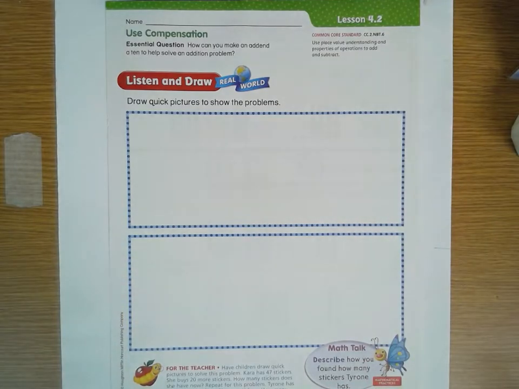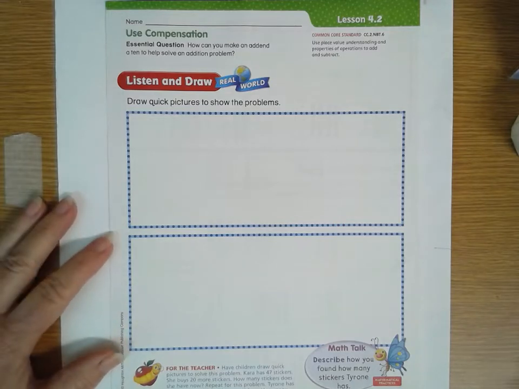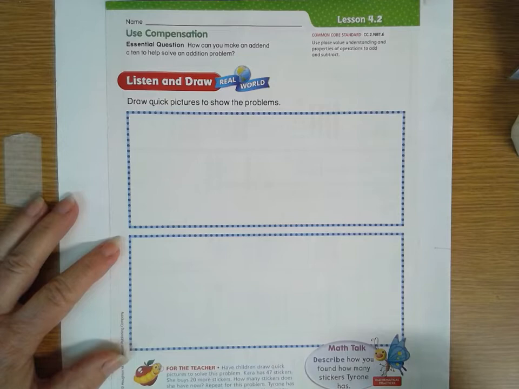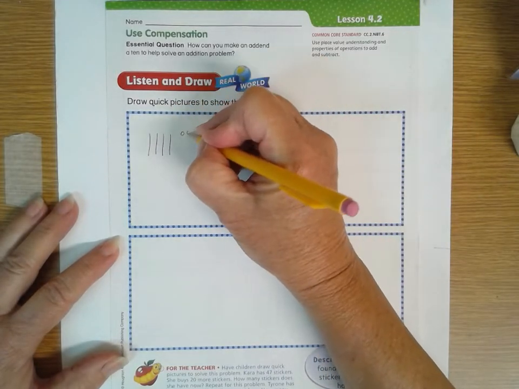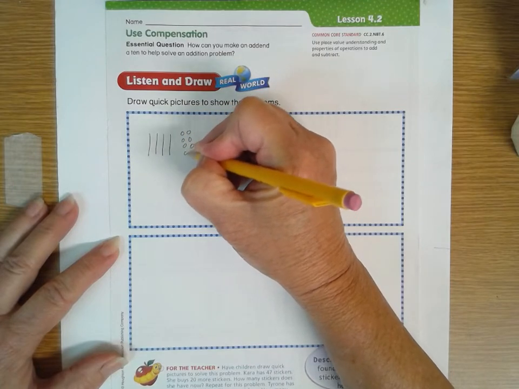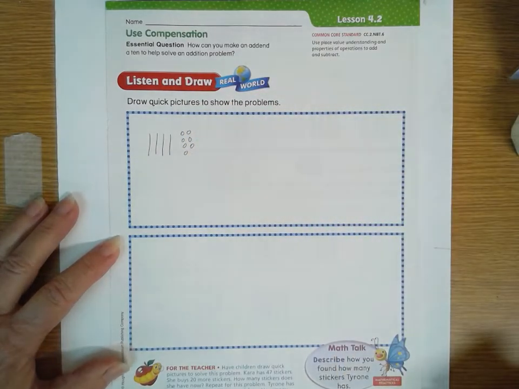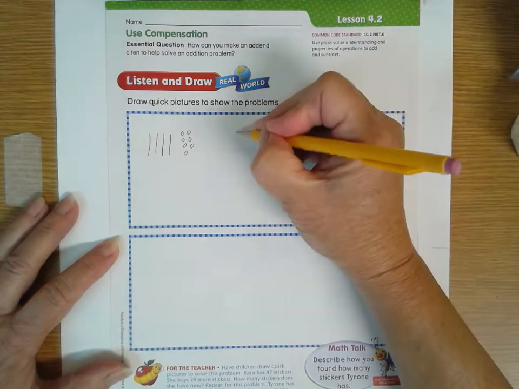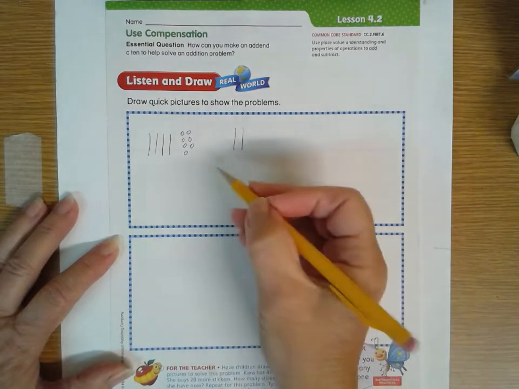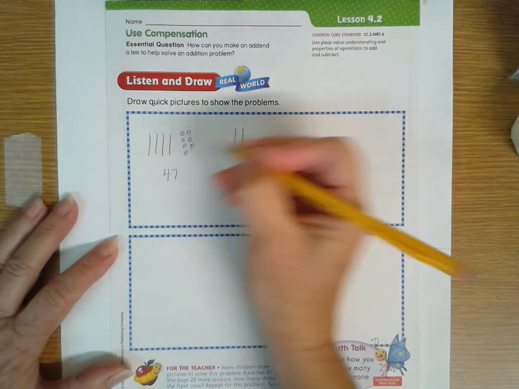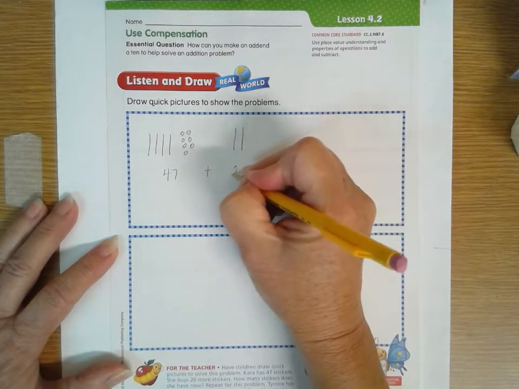So our first problem says Kara has 47 stickers. She buys 20 more stickers. How many stickers does she have now? So we're going to do a quick picture of that. Kara has 47 stickers. So we're going to do 4 10s and 7. And then she buys 20 more stickers. So we're going to do 2 10s. Now if we write those numbers, we have 47 plus 20.